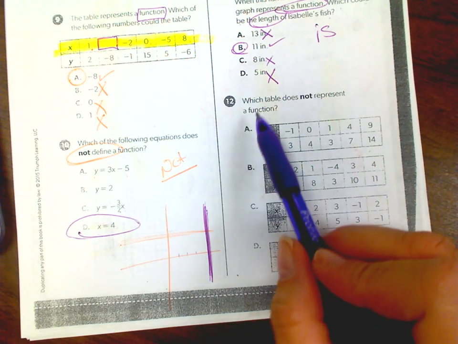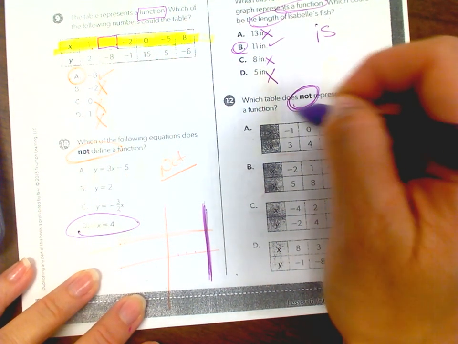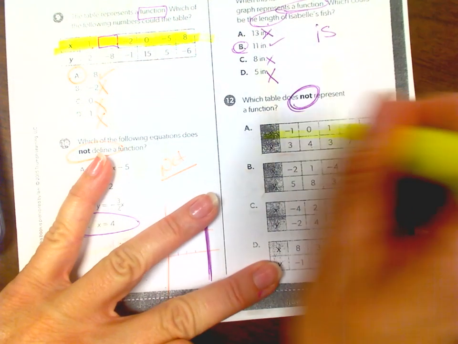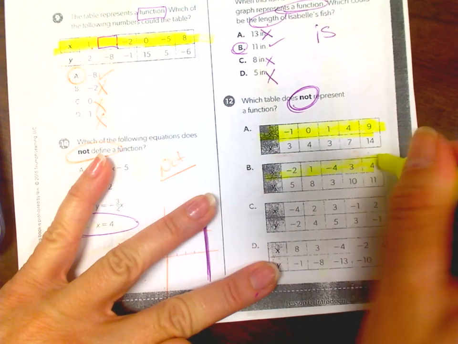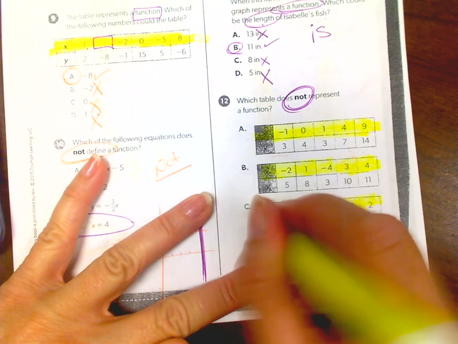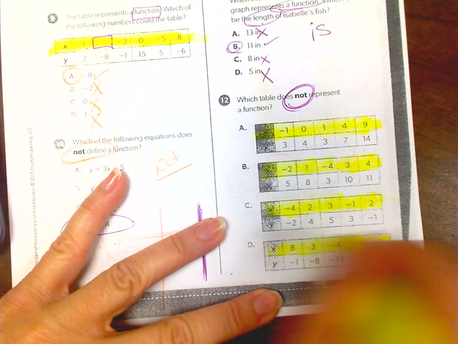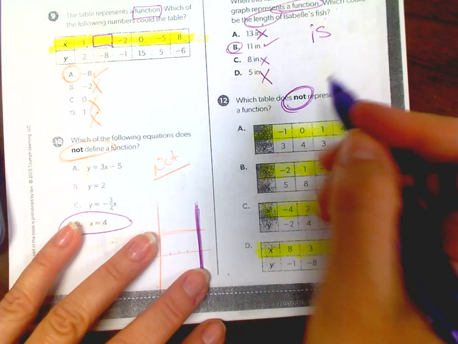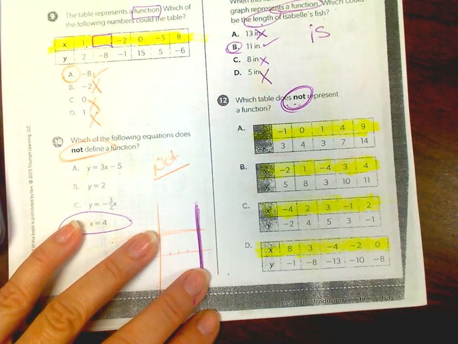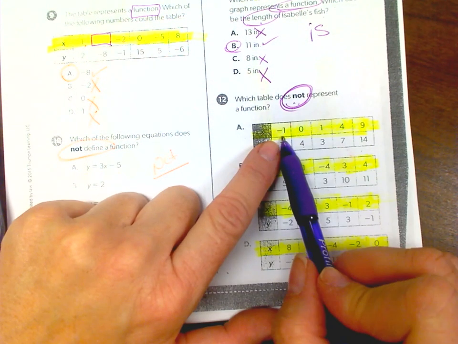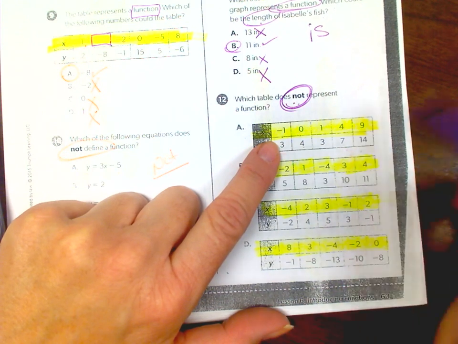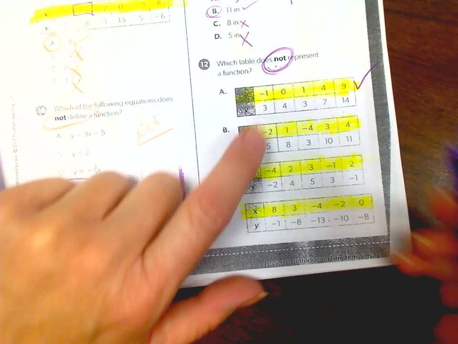Number 12. Which table does not represent a function? Take your highlighter, highlight all of your x's. And remember, functions, your x cannot repeat itself. But our question is, which one does not represent a function? We have a -1, a 0, a 1, a 4, a 9. Nothing repeated, so it is a function.